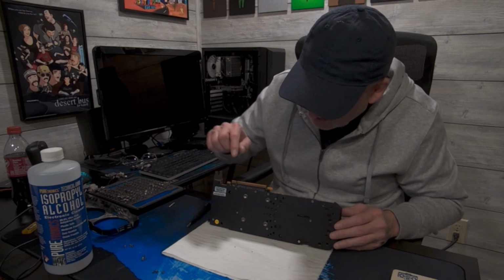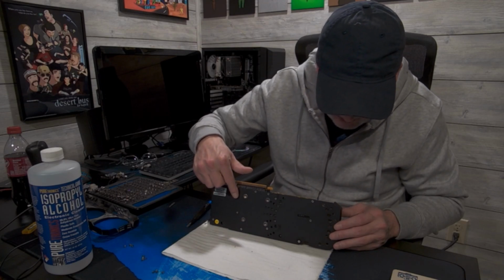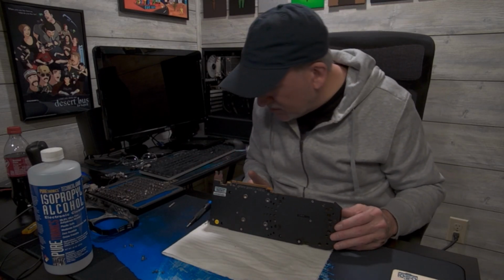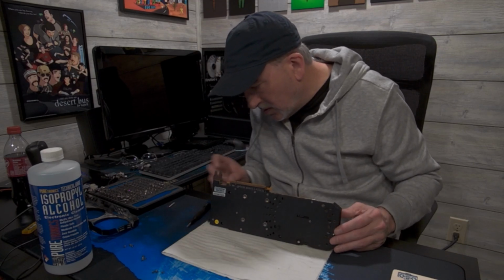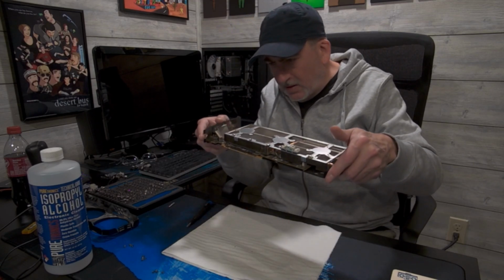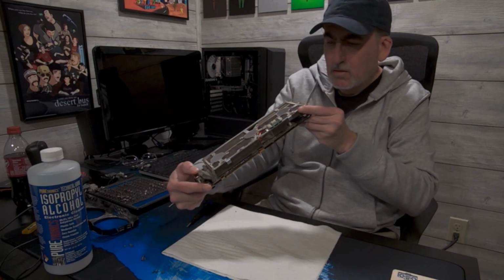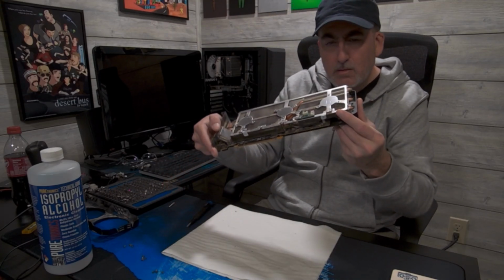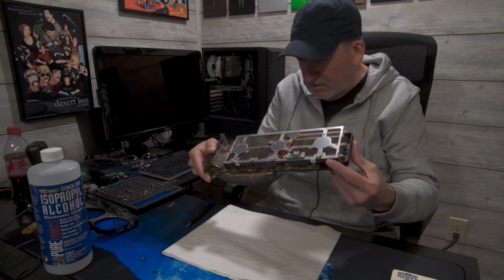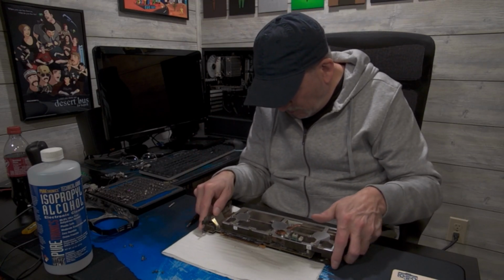Okay, so the PCB is still attached to here, but I can't see anything that attaches the heatsink to the PCB other than the thermal paste.